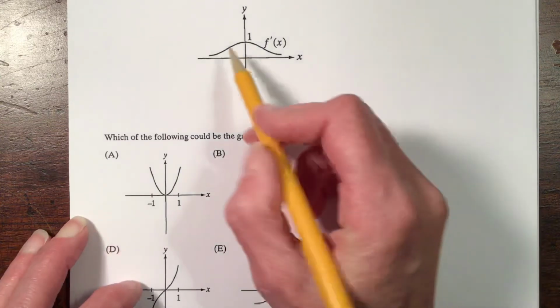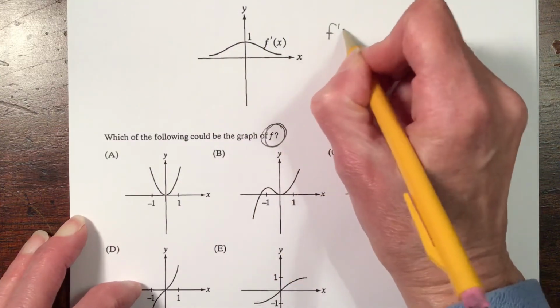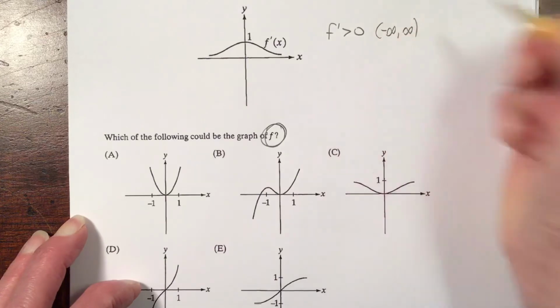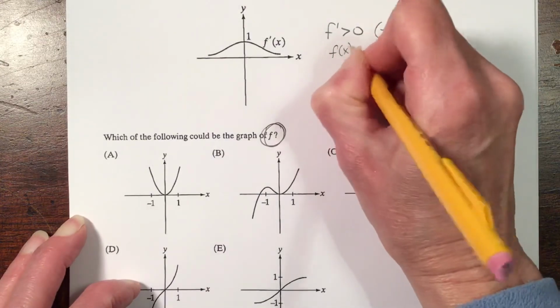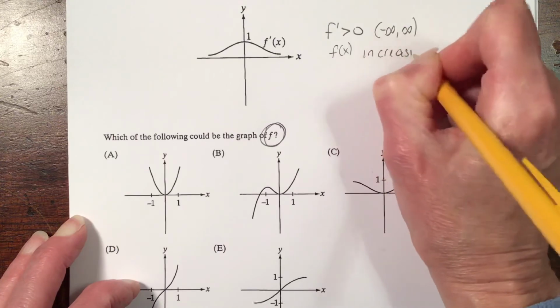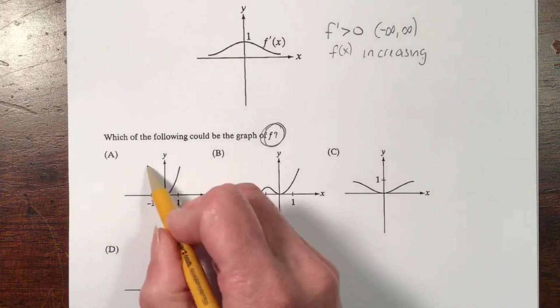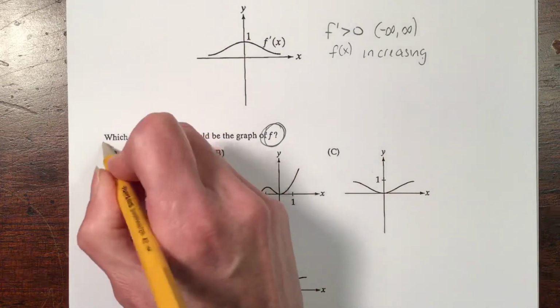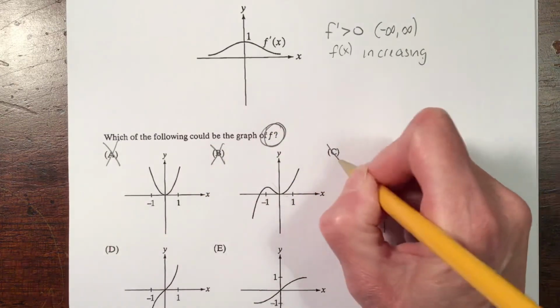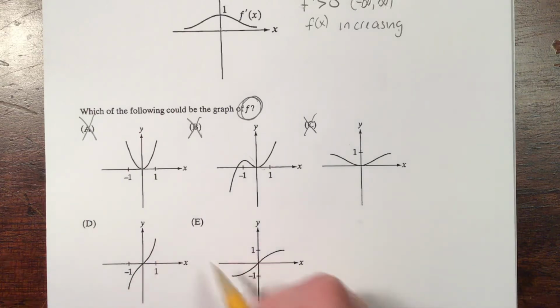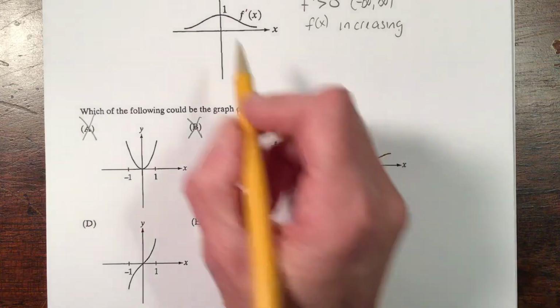When we look at the derivative, what are some things we can say? Well, this derivative is positive over the entire domain, which means f of x is increasing. This helps me rule out a couple of choices. I can rule out choice A, choice B, and choice C because these graphs have increasing and decreasing intervals. So now I'm left with the last two options, D and E. These are both increasing over their entire domains, but their concavities are changing. In order to analyze concavity, we need to analyze the second derivative.